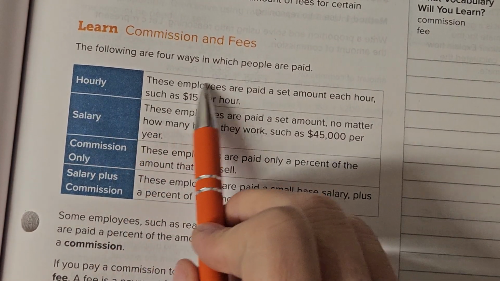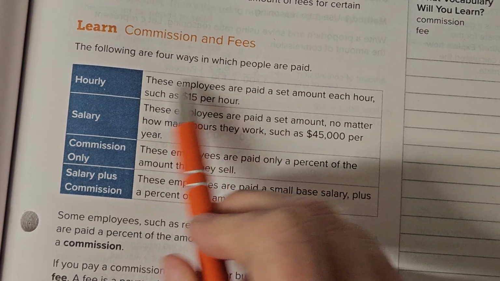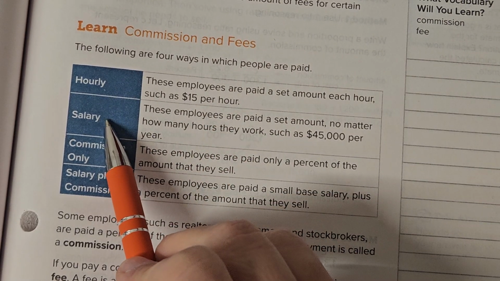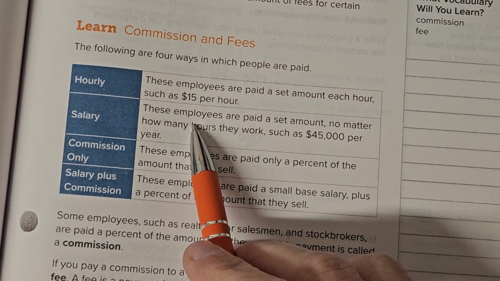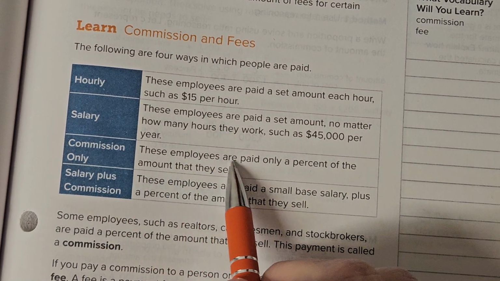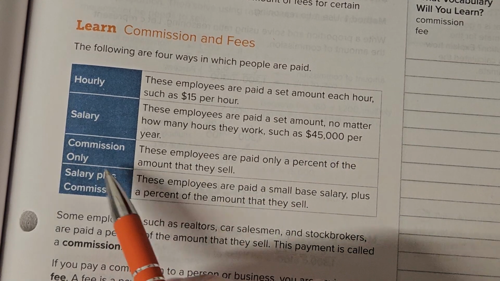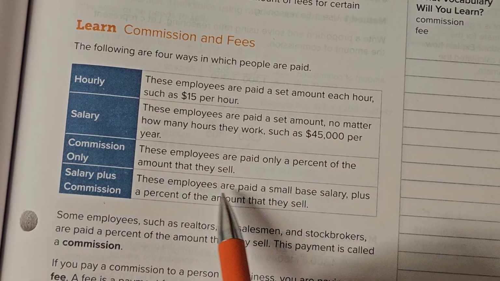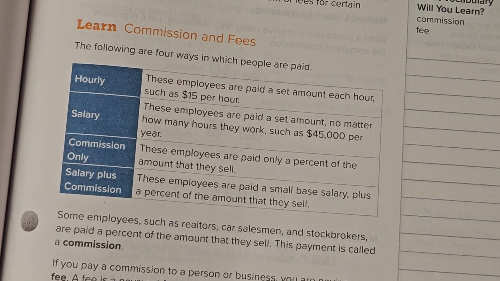Hourly employees are paid by the hour, so a set amount of dollars per hour. If you're salary, you get paid by the year, no matter how many hours you work in the year. Commission only means you're paid only a percent of the amount that you sell. But if you're salary plus commission, you make your salary, but you also add in a percent of the amount you sell.